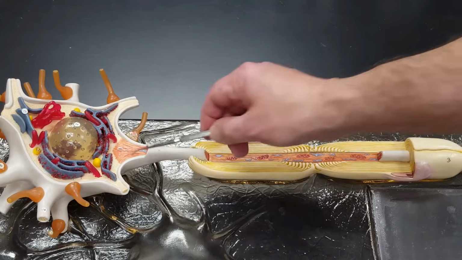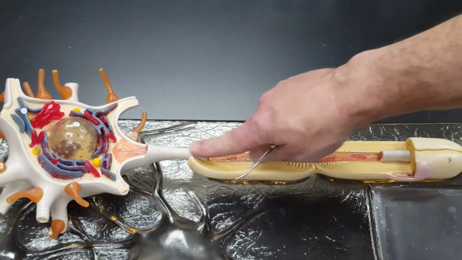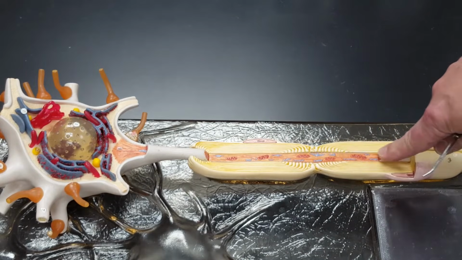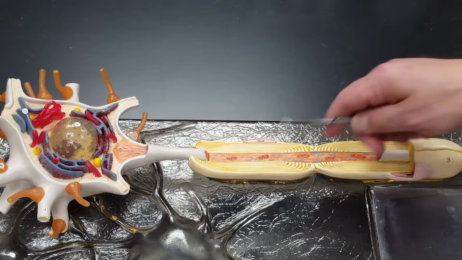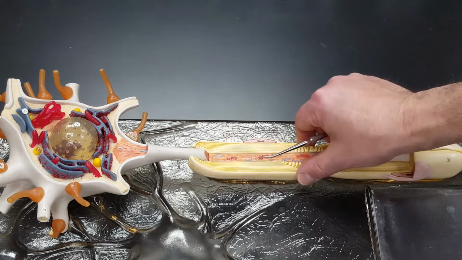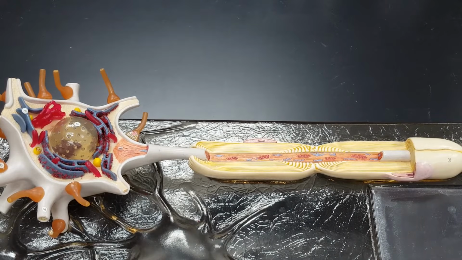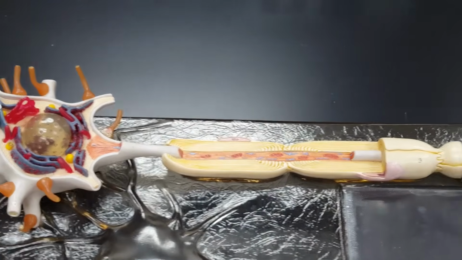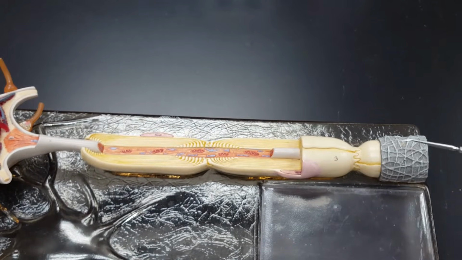So for our list, we have the axon hillock right here. The axon right here, which you can see they sort of opened up for us so we can see inside it. And then Schwann cell, Schwann cell. On the far right of the image, as I move this over, do you notice this connective tissue right here?